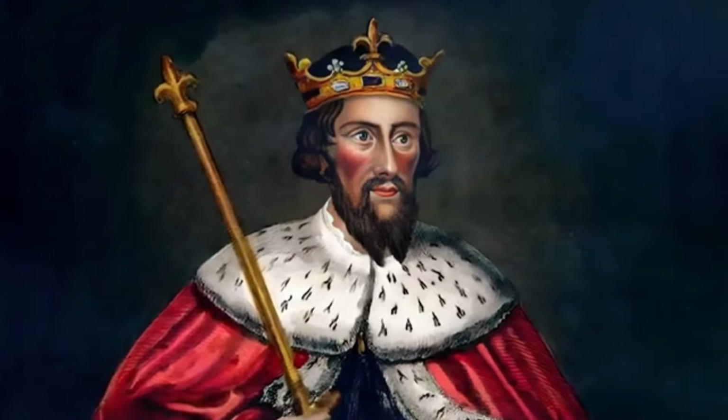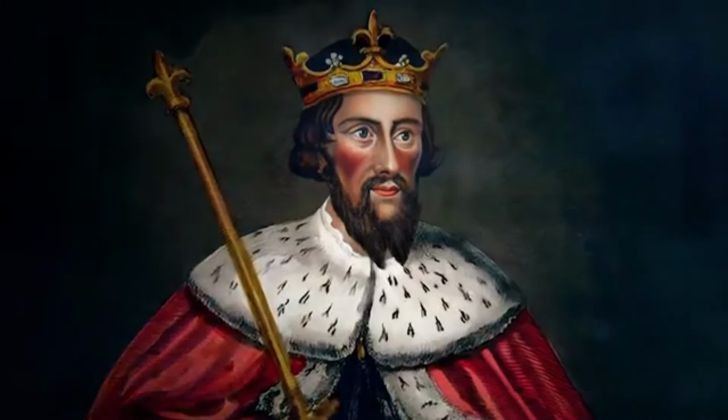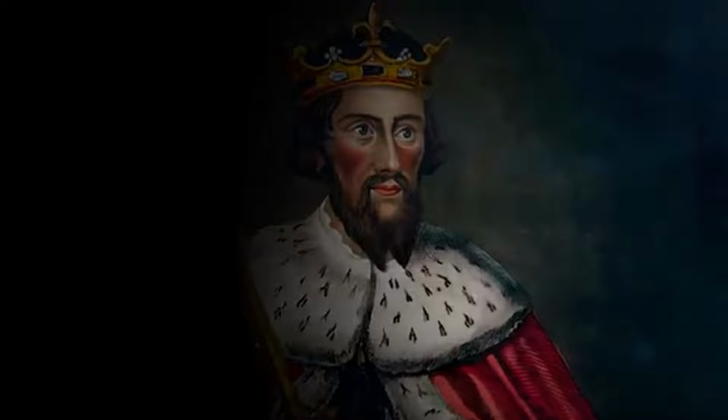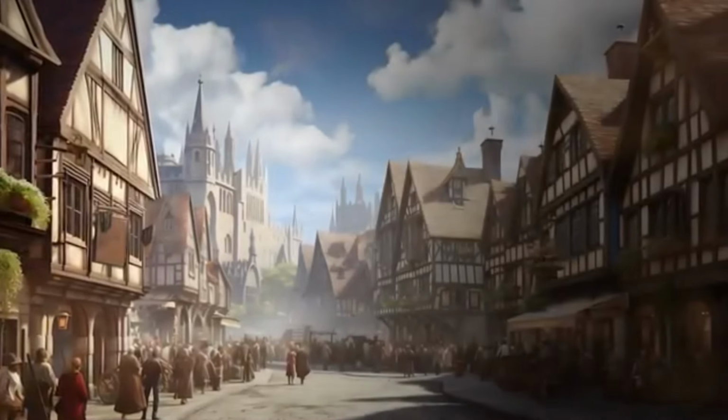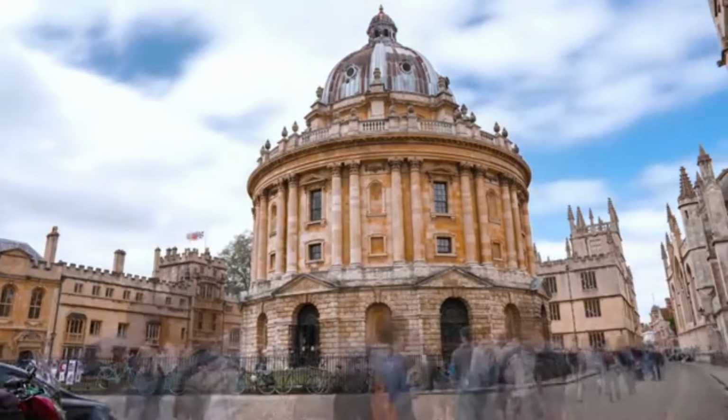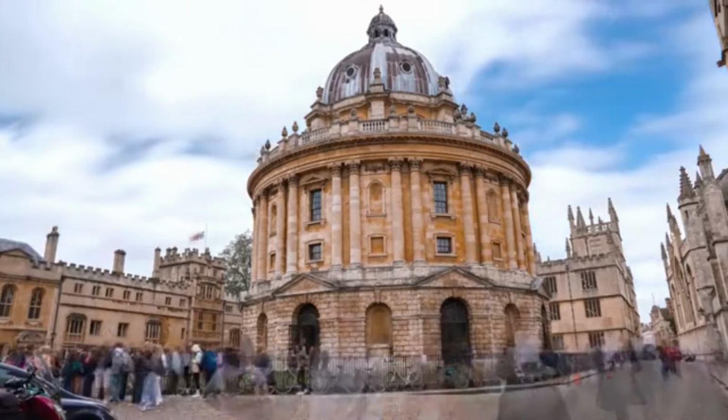With the Viking threat tamed, Alfred set about transforming Anglo-Saxon society for the better. He established fortified towns throughout his kingdom, built schools, and encouraged the acquisition of knowledge. There's even an unsubstantiated myth that he founded Oxford University.